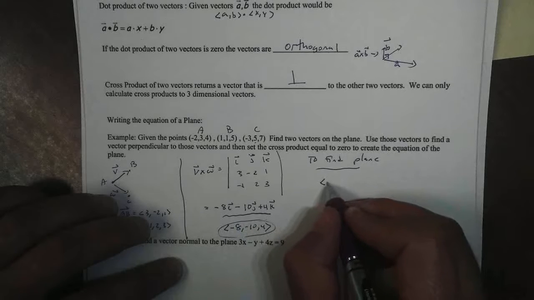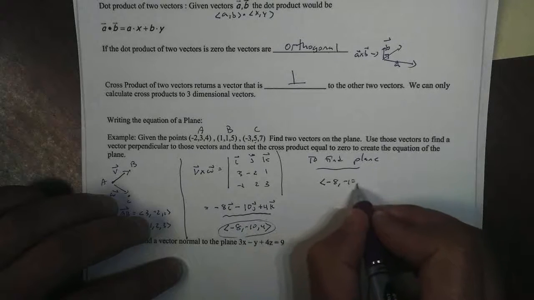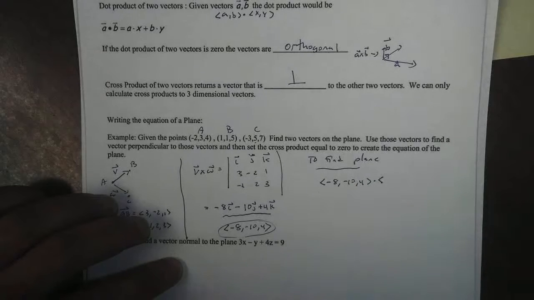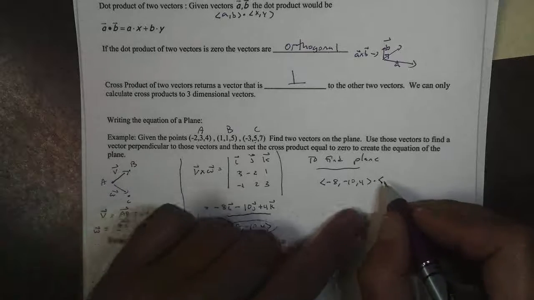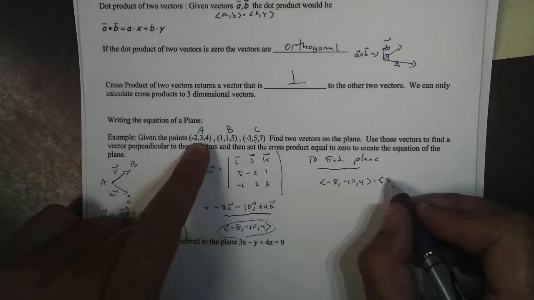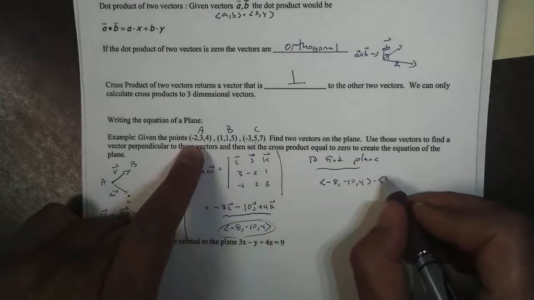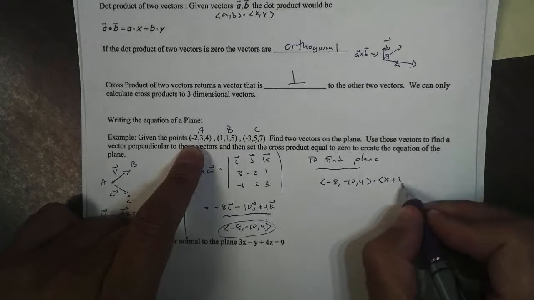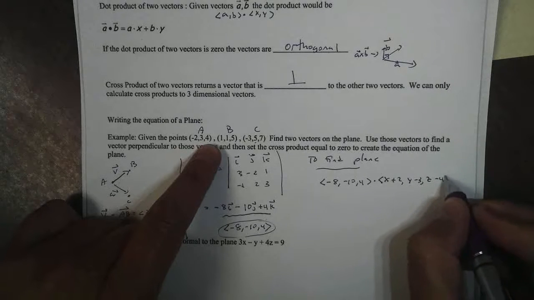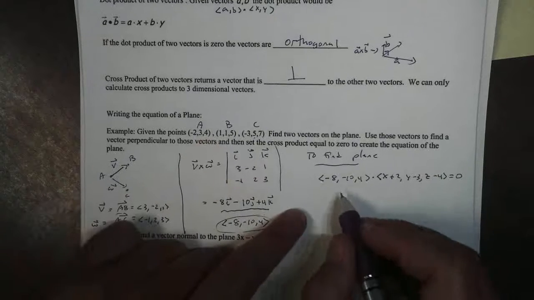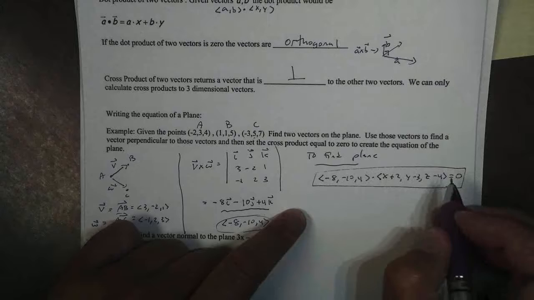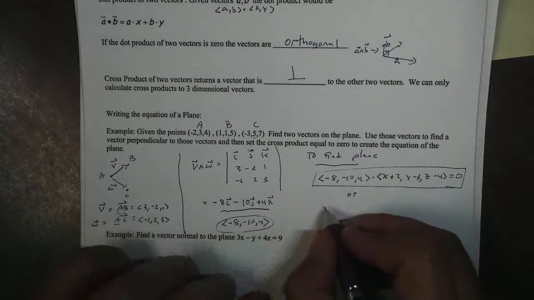And I'm going to take this negative 8, negative 10, 4, and dot that with the component form of the general vector. So I'll pick the first point A, so it would be x plus 2, y minus 3, z minus 4. And that's going to equal 0. Now, we can use the dot product, and that's going to give us the equation of our plane right there. Or we can just use our formula.